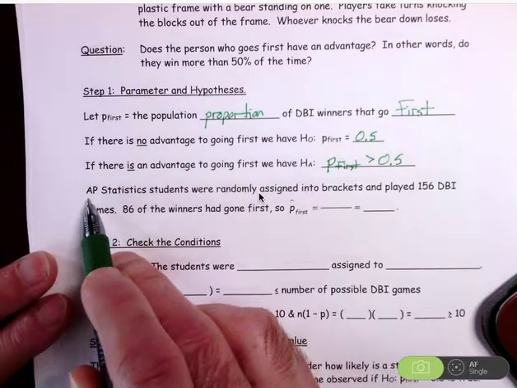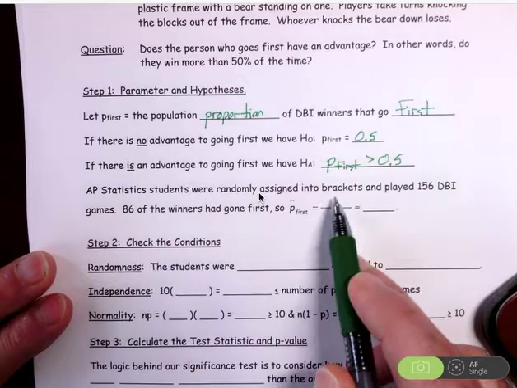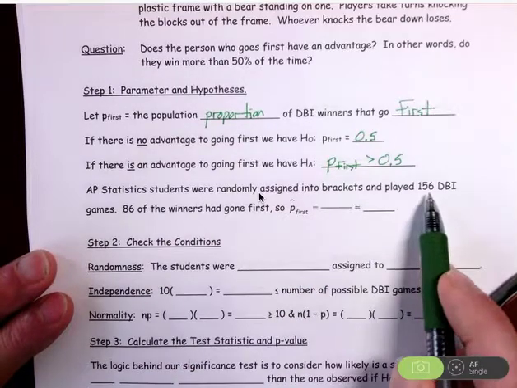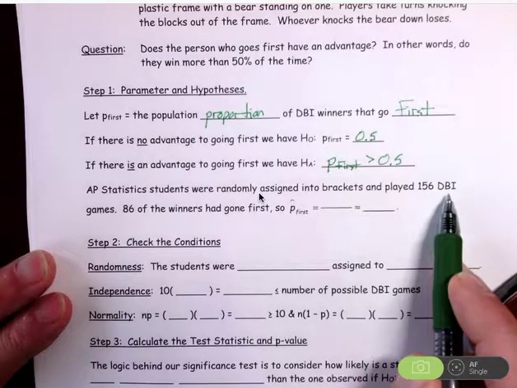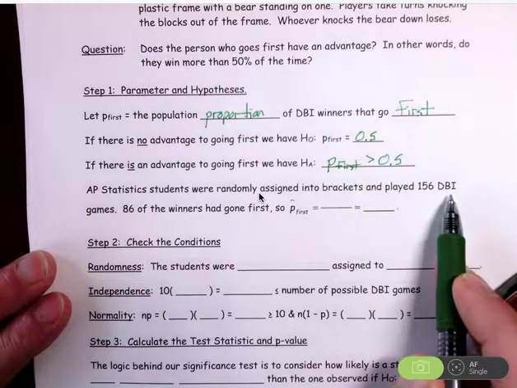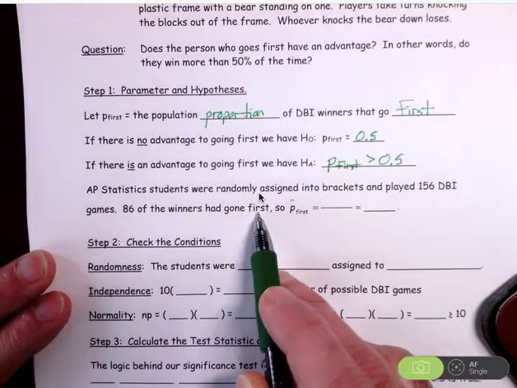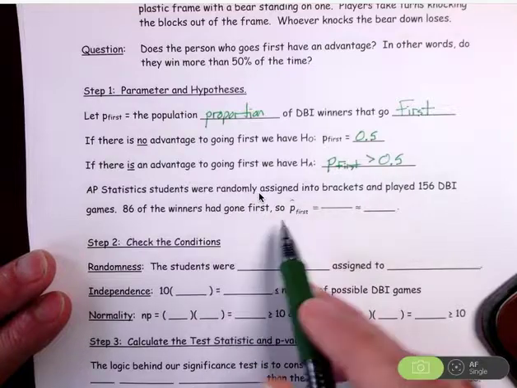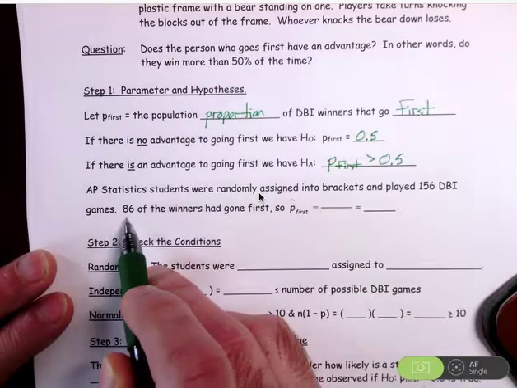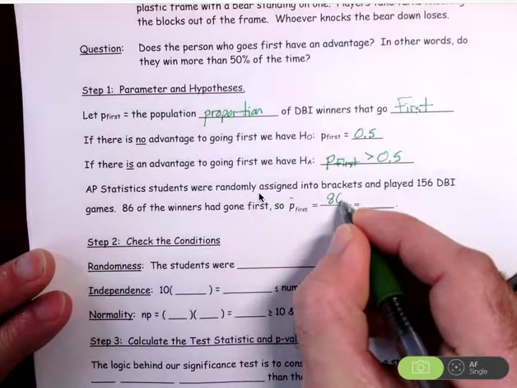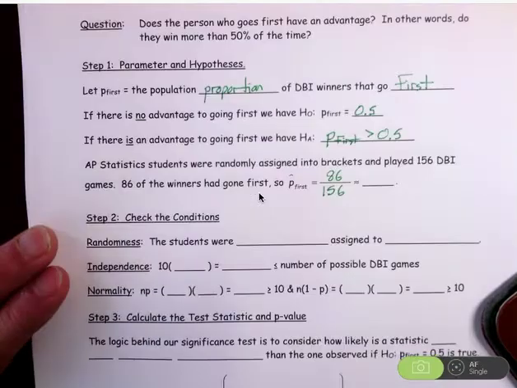I really did randomly assign AP Statistics students into brackets a number of years ago, and we played a total of 156 games of Don't Break the Ice during class. It happened after the AP exam one year. 86 of the winners had gone first. Notice this is a p hat, a sample proportion. The number of successes is 86 out of a total number of trials of 156.